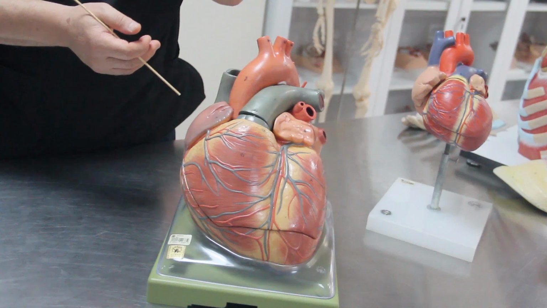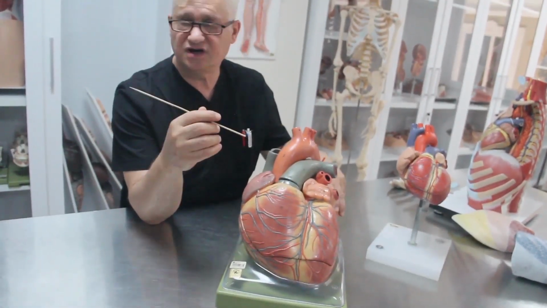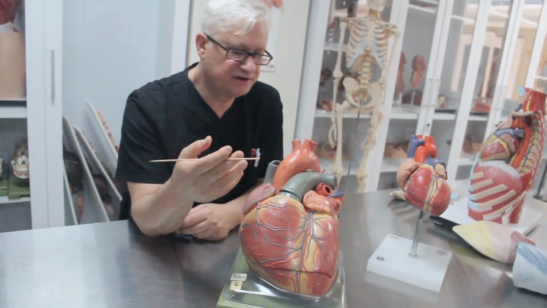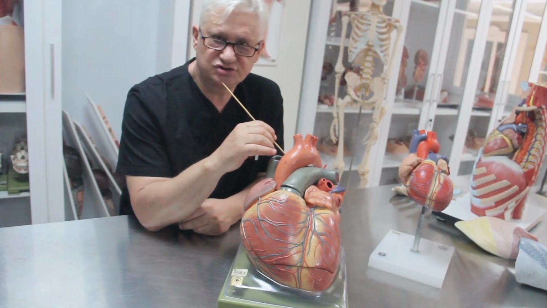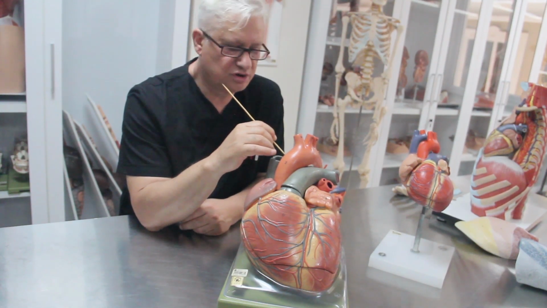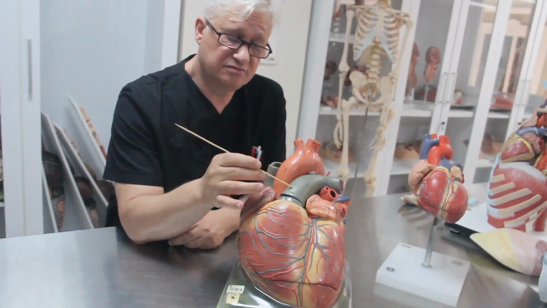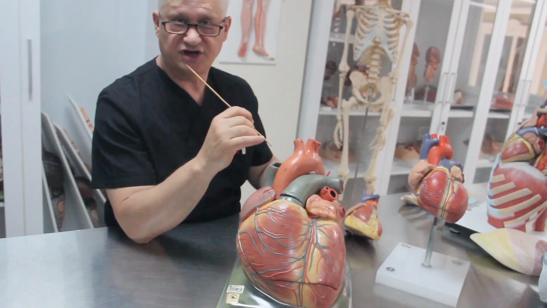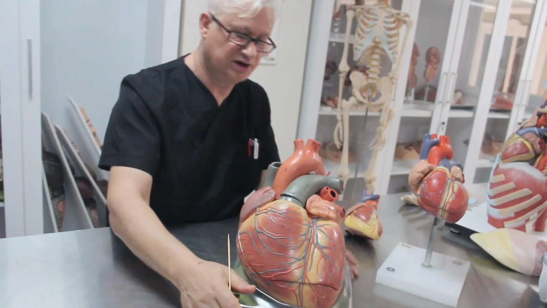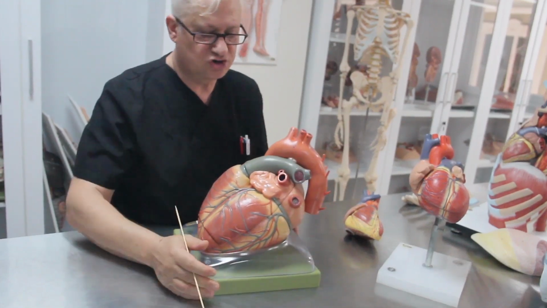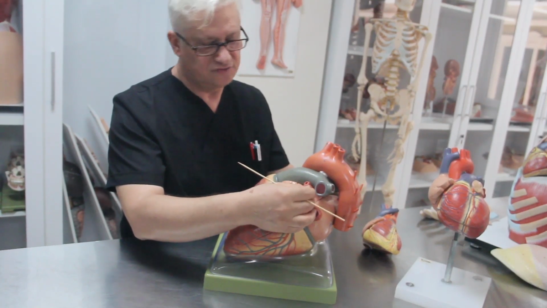Normally the arteries carry oxygenated blood, clean blood. However, this is an exception in the heart: the pulmonary arteries carry the deoxygenated blood, or increased carbon dioxide. So this is venous blood, although it's referred to as the artery. The pulmonary arteries go to the lungs, and they come back from the lungs, getting oxygen, and then they return as the pulmonary veins. So these are the pulmonary veins.